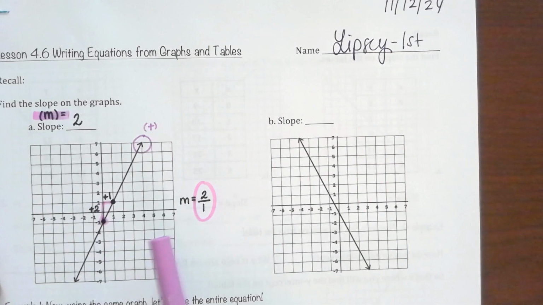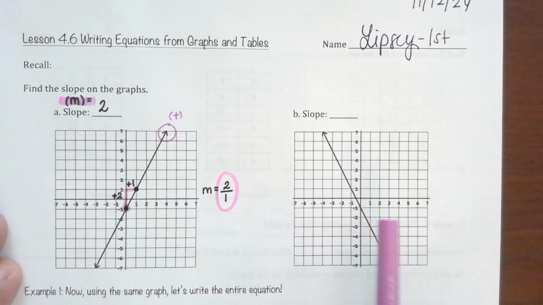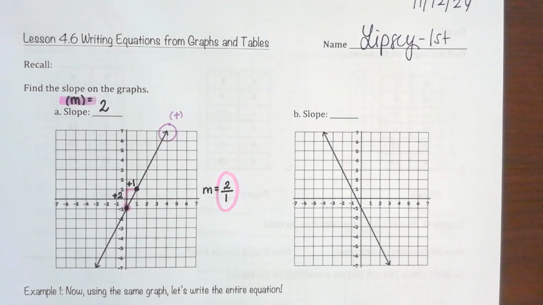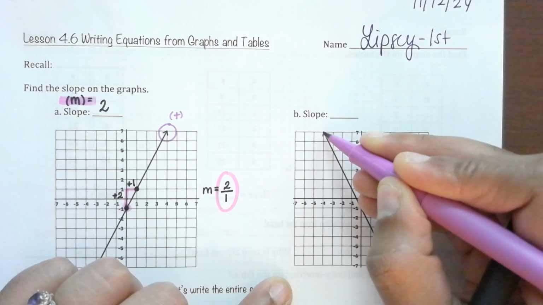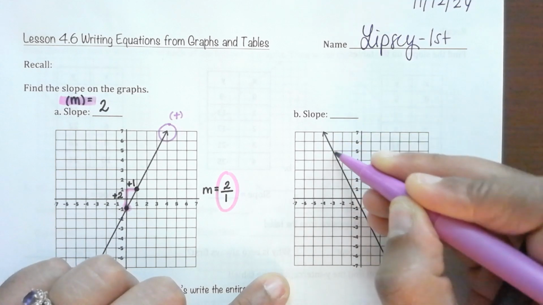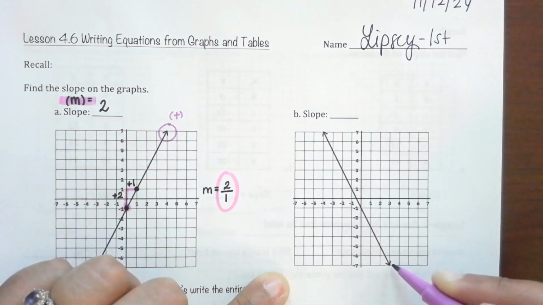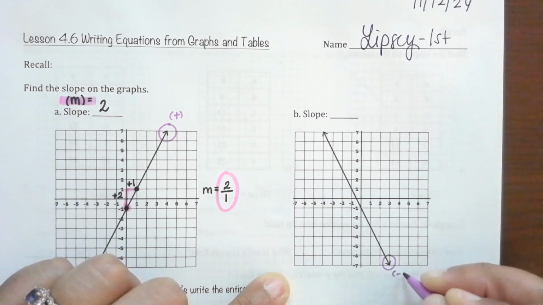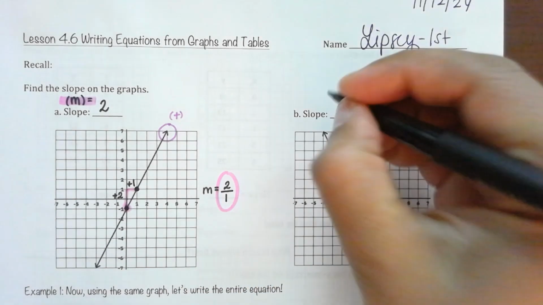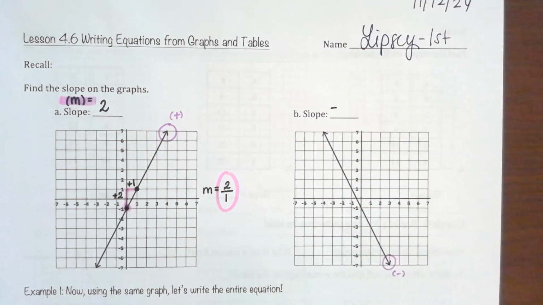Any questions on A? B, how would you describe this slope in one word? Negative. Because from left to right, put your pen on the leftmost arrow and follow it all the way to the rightmost arrow. What is it doing? Going down. So that makes this a negative slope. So I know I need to write a negative over here to begin with.